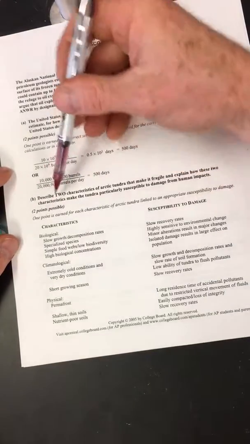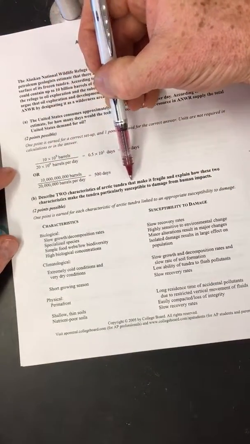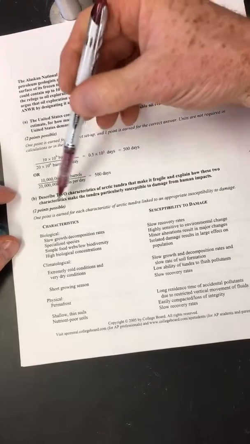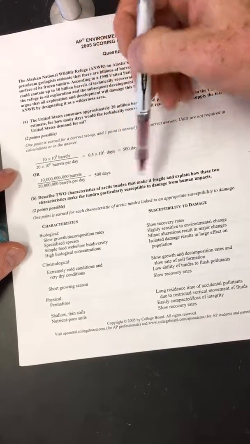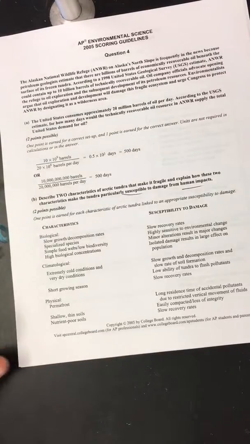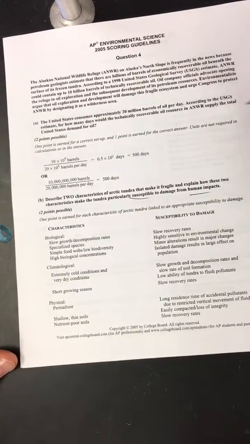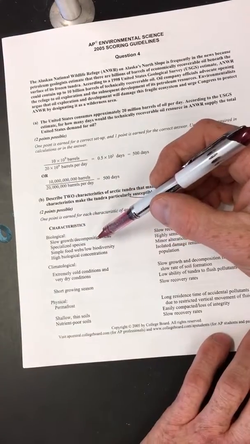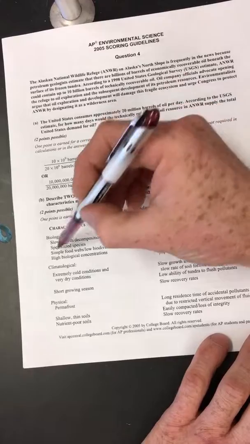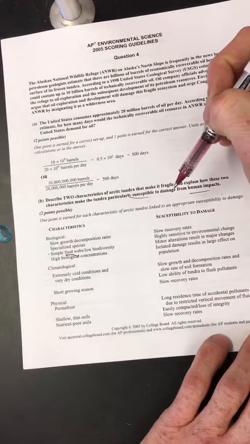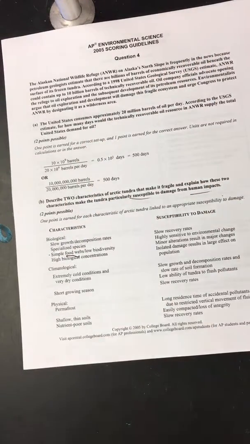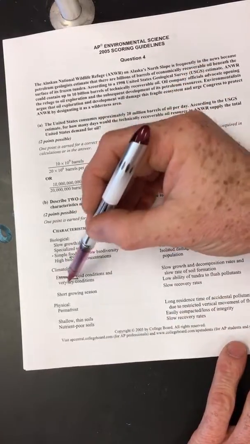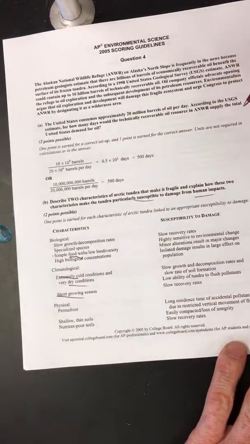Okay. This one is, describe two characteristics of the Arctic tundra that make it fragile, and explain why these two characteristics make the tundra particularly susceptible to damage from human impacts. Well, we know that the tundra has a very slow growing season and very low growing season. It has very small and simple food webs. Its climate is extremely cold, extremely dry, with a very short growing season.